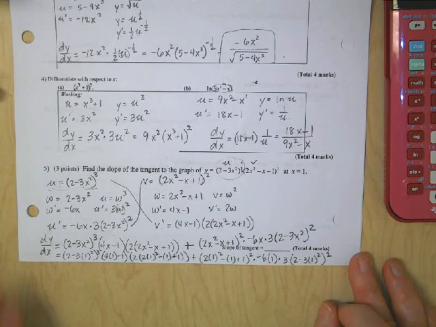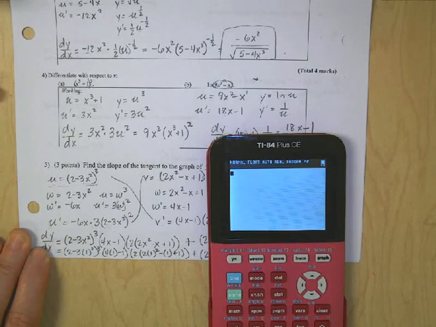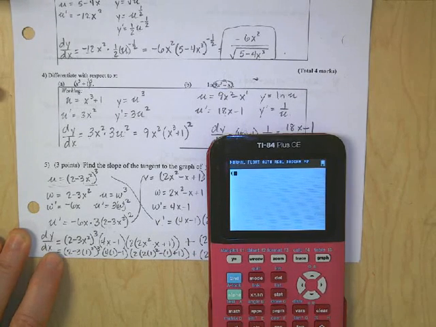So what I'm going to do now is type it all into my calculator. So I'm just going to make sure I use all the parentheses and type it in. 2 minus 3, parentheses, 1, close parentheses, squared, close parentheses, to the third power. Okay, there's that first part.